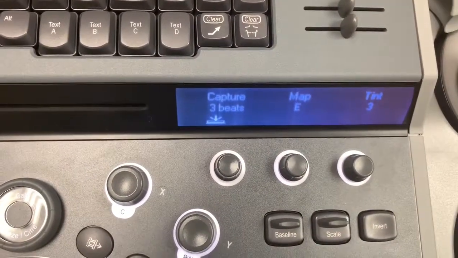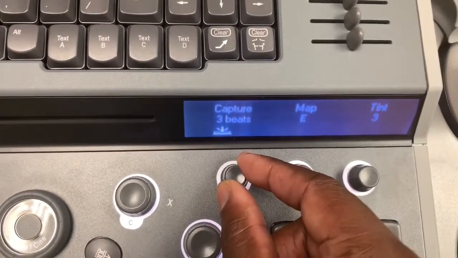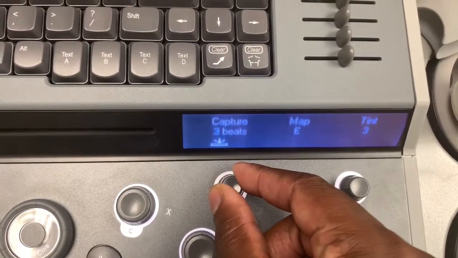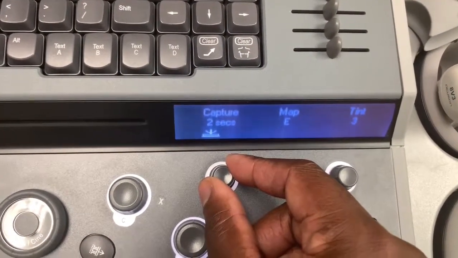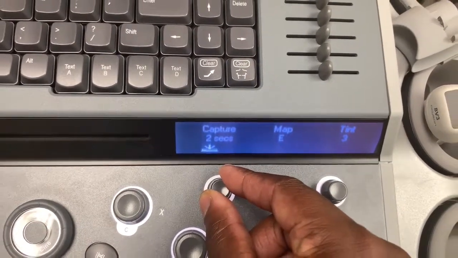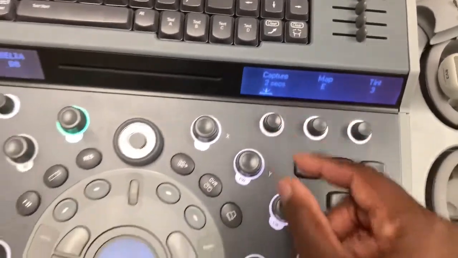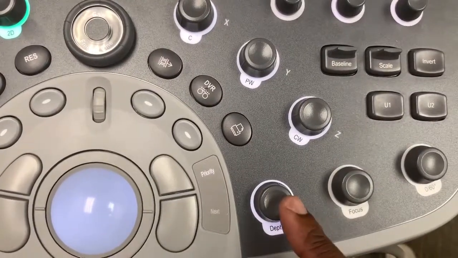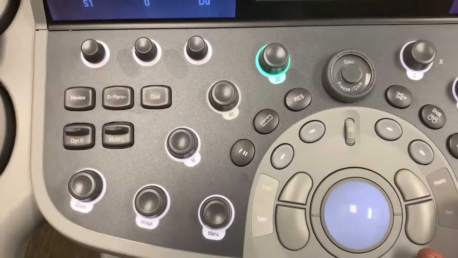Our preset will be set to capture 2-beat acquisitions, but you can change that by turning the wheel here. Actually, our preset will be set to 2 seconds. I apologize for the confusion. So 2 seconds, and you can adjust the seconds for capture here. There are toggles for depth and focus if you need to adjust that.